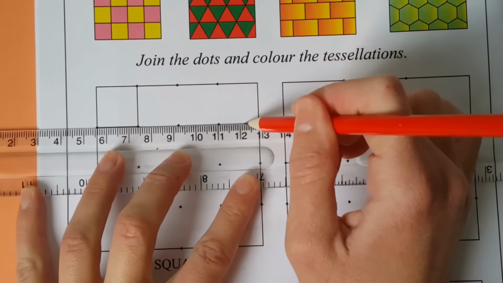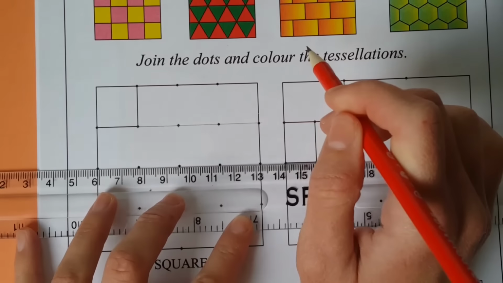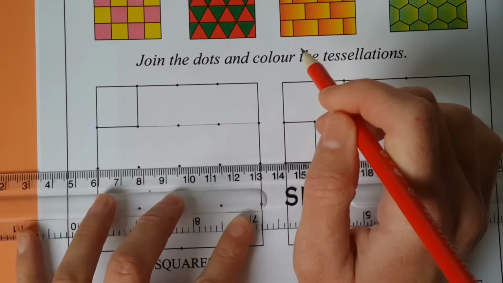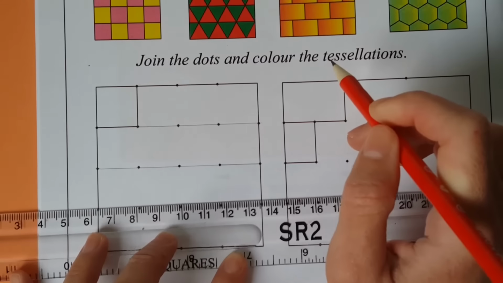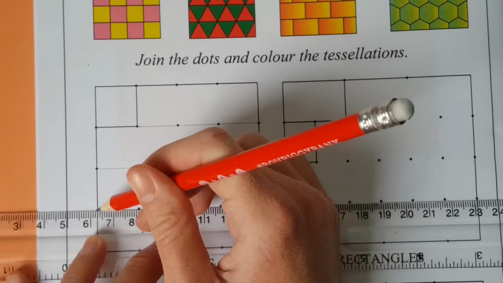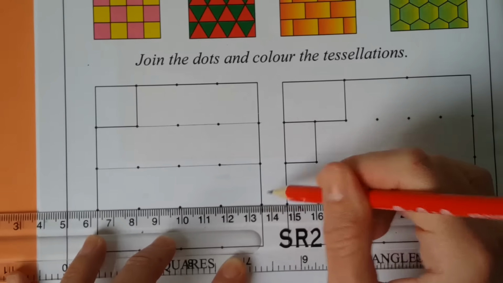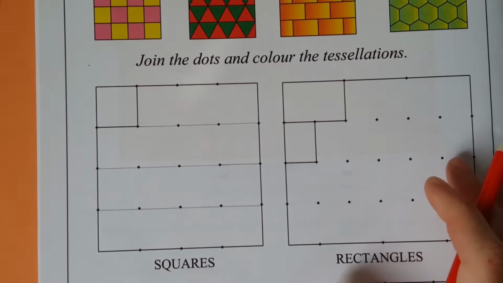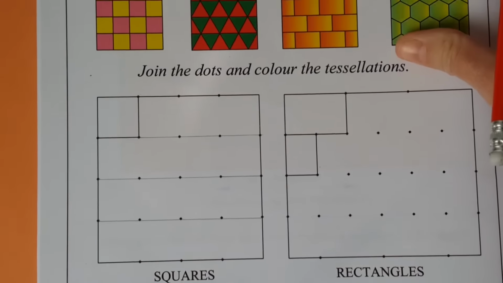If I continue to make straight lines like this, instead of making the squares one by one, my tessellation would look much more neater. So those are the first 3 lines finished.